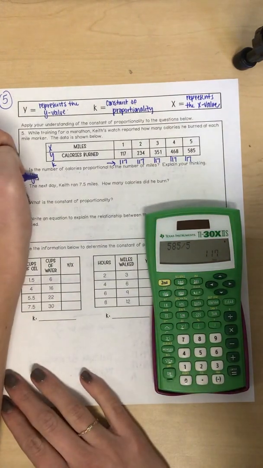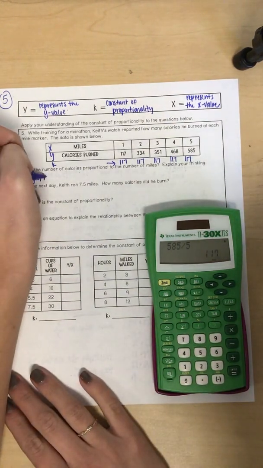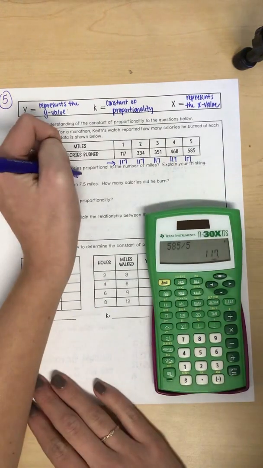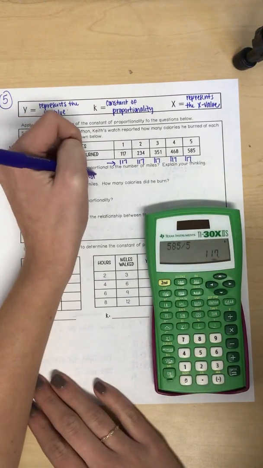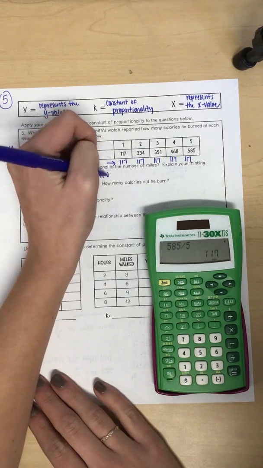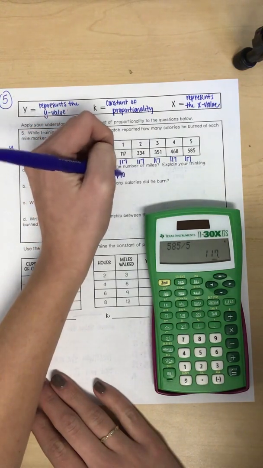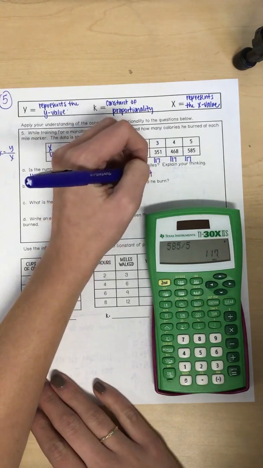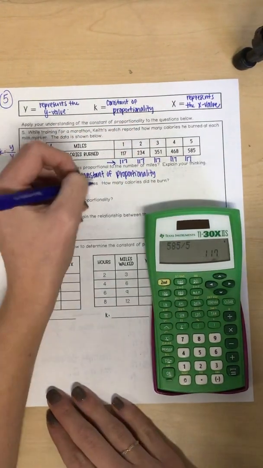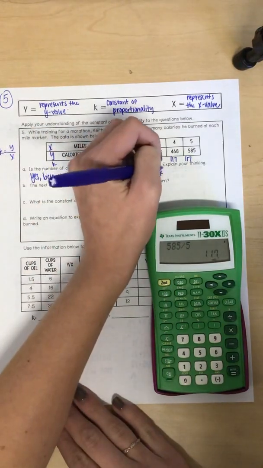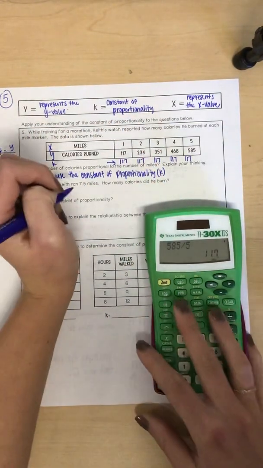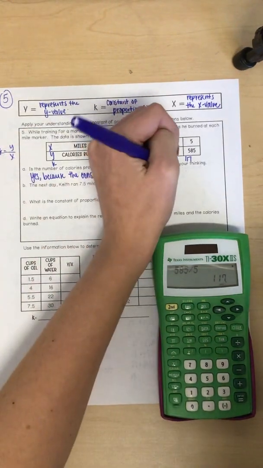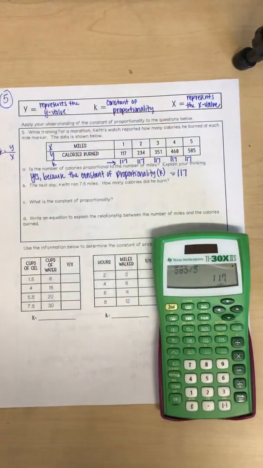So yes, because of the constant of proportionality, which you don't have to write out every time, you represent it with k. So the constant of proportionality, represented with the k, equals 117.